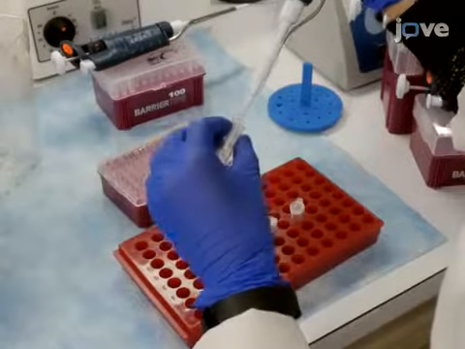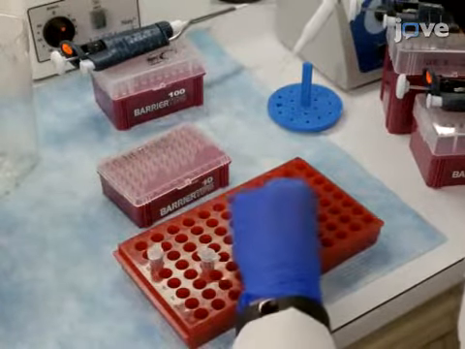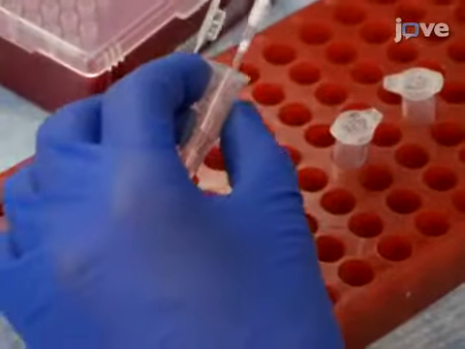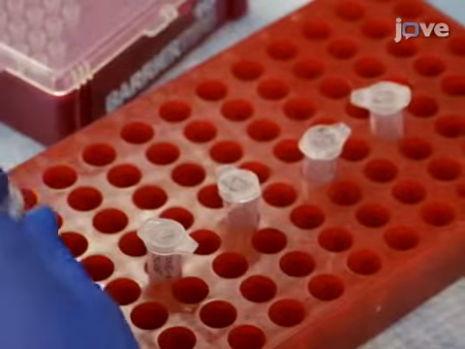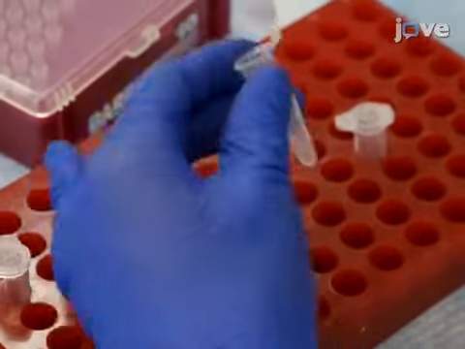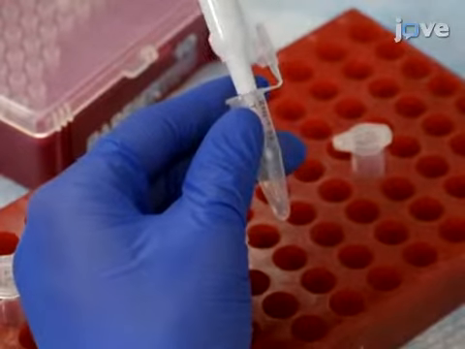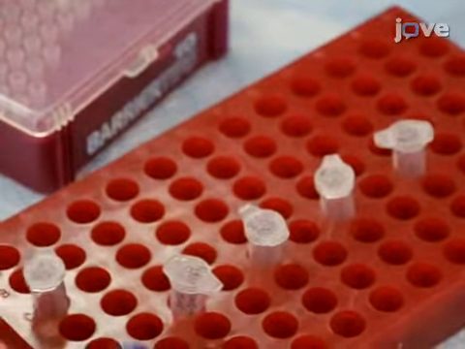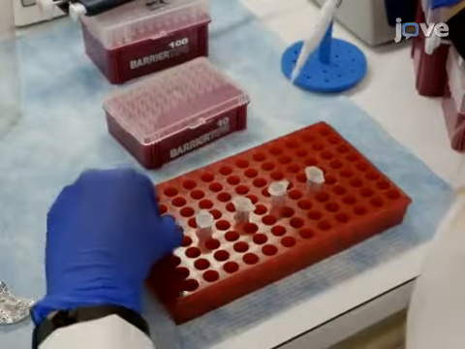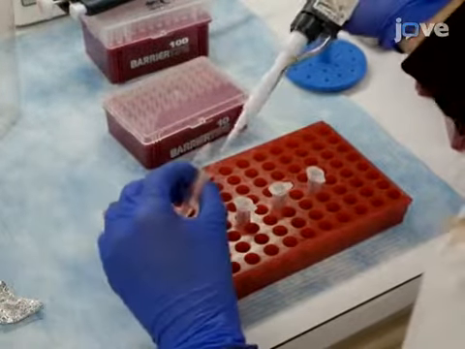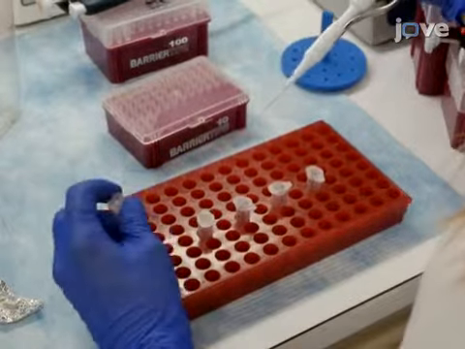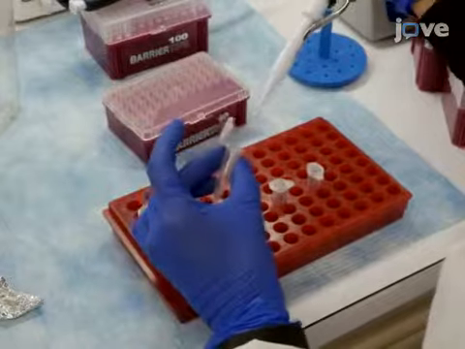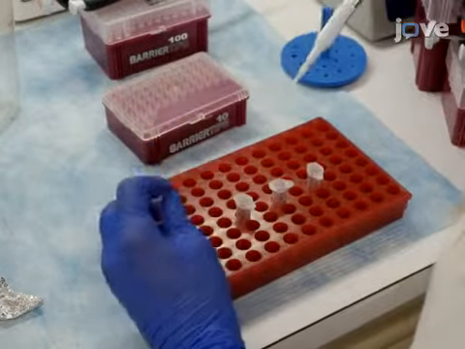Add the stable isotope dilution series of the equimolar mixture of the internal peptide standards to the samples. Reduce protein cysteine residues by adding 0.7 microliters of 1 molar DTT to each sample and incubating the samples at 60 degrees Celsius for 30 minutes. Alkylate protein cysteines by adding 7 microliters of buffered iodoacetamide to each sample and incubating the samples at room temperature for 20 minutes in darkness.